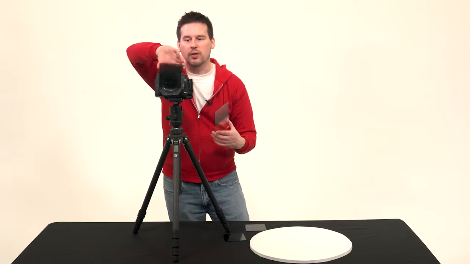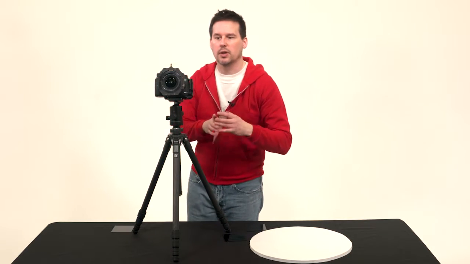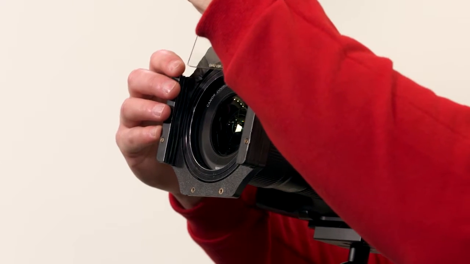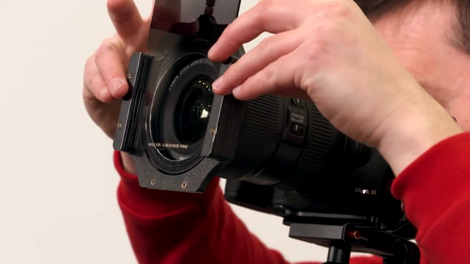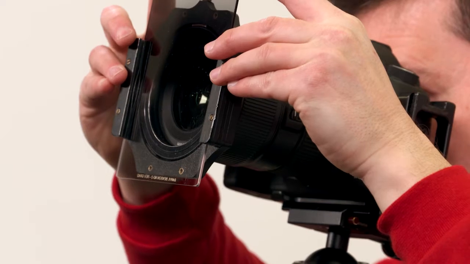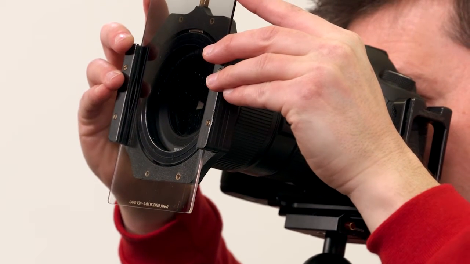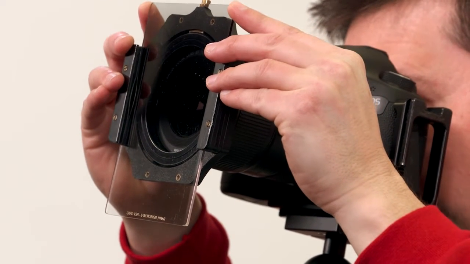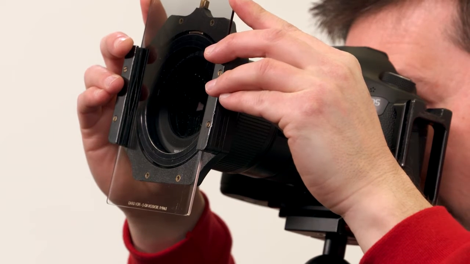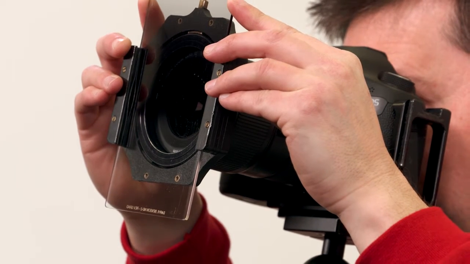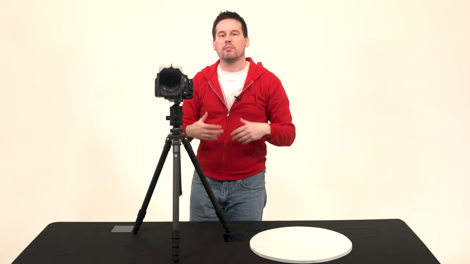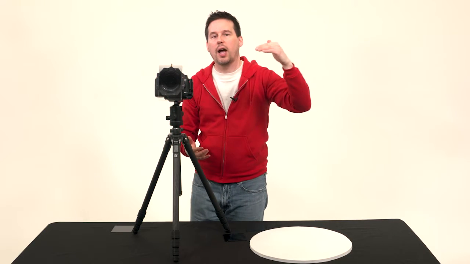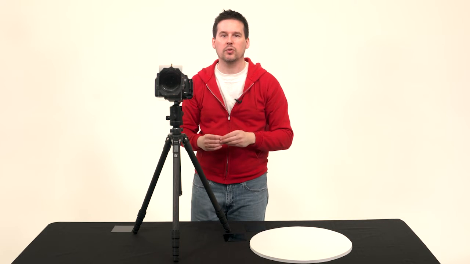And what this allows me to do is when I slide this filter into the filter holder, I can pull it down so that the transition zone comes down to the horizon. And what this does is it darkens the sky, but it keeps the landscape beneath the sky the same exposure value. So that way I can balance the exposure between the sky and the landscape using the graduated neutral density filter.